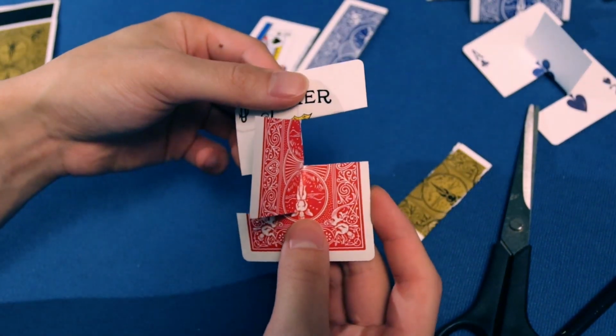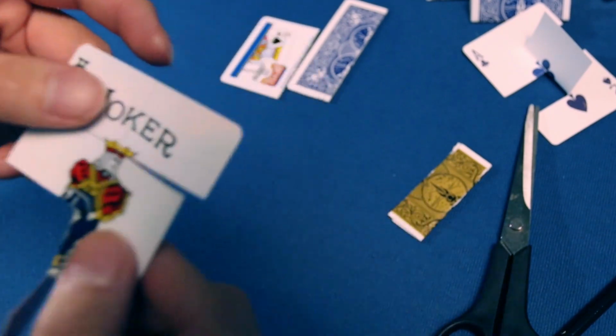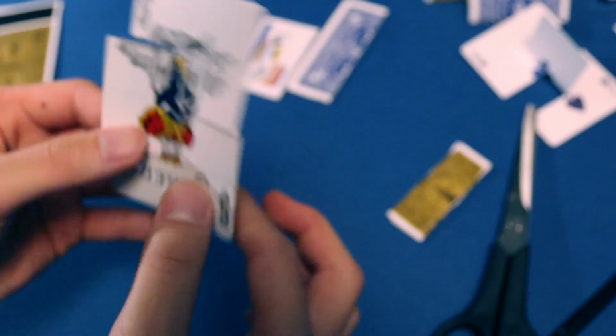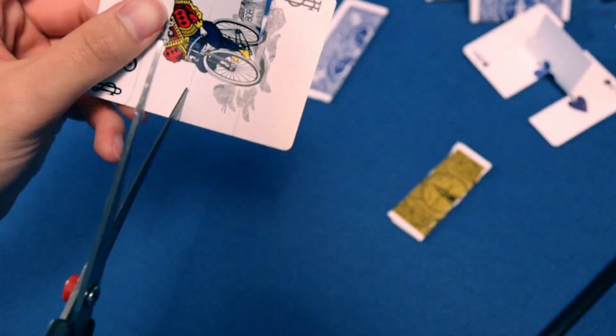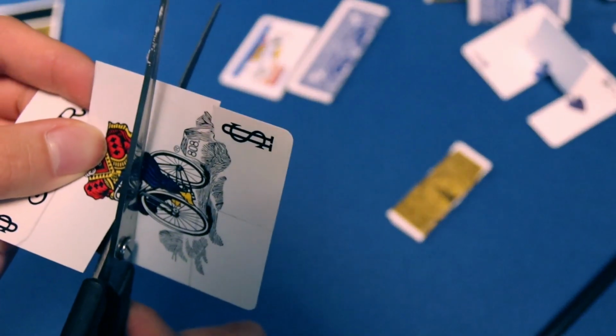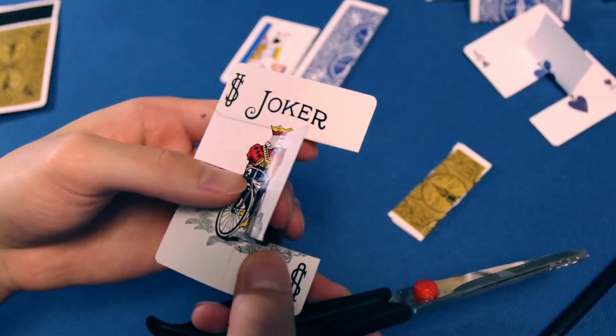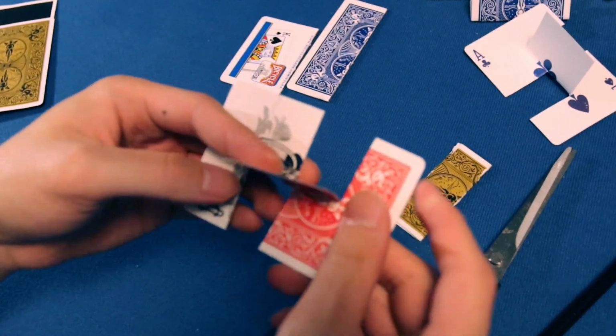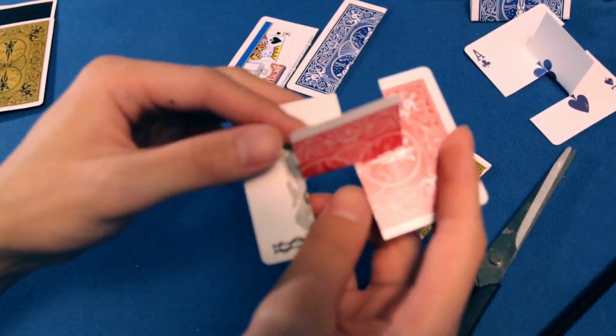This is the fundamental HyperCard. I might need to cut a bit deeper for some of these. Yeah, okay, that's why. And don't worry, you can always adjust your cuts later on. So over here, I have my flap, and I just twist it around like so. And that completes our HyperCard.